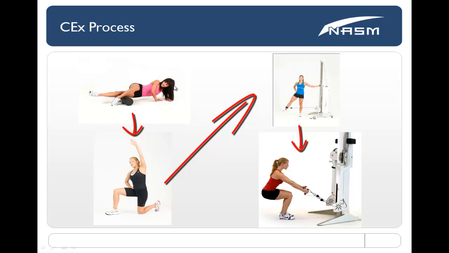So step number 1, inhibition. Step number 2, lengthening. And then step number 3, activation. So we look here at something like an isolated glute medius exercise or glute maximus exercise, and then once we've activated the inhibited muscle that's not firing, either because it doesn't have the neurological connection, or perhaps the hip flexors are causing reciprocal inhibition to the hip extensors, we just get that activation.